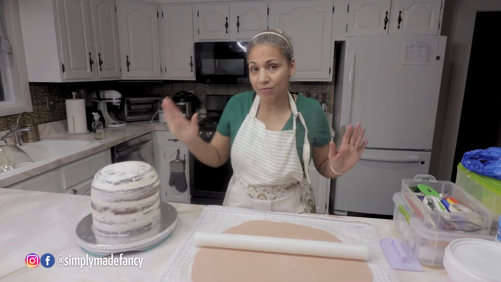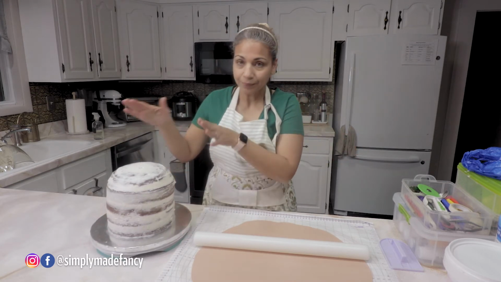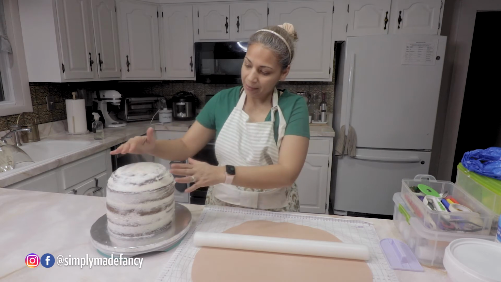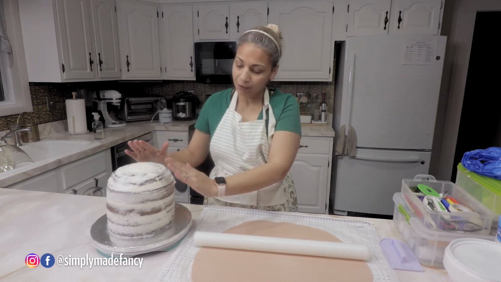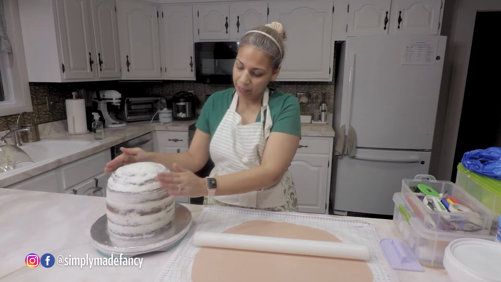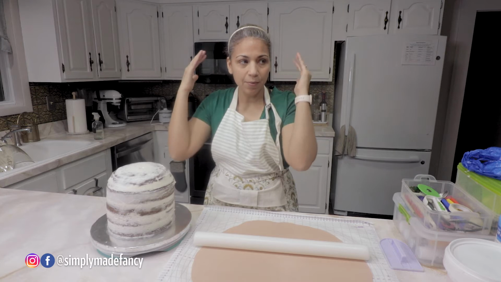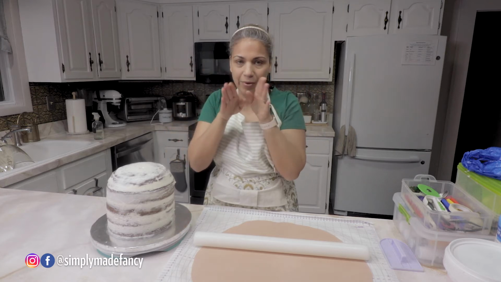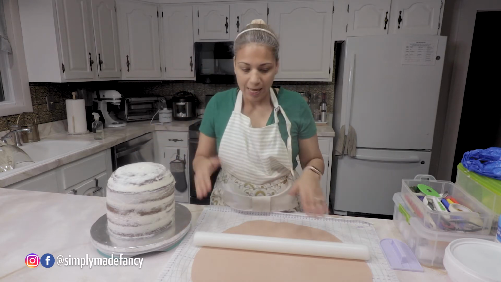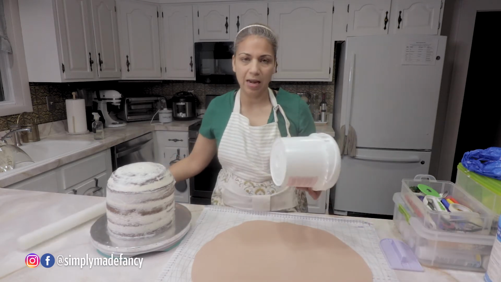I already have the cake. He requested chocolate cake with vanilla frosting, stacked it up. I also used the tops of the cake. Instead of carving it, I used it to get a little bit of the rounded head top, because they're not completely flat. They have a little bit of a round on top. I have the skin color fondant.